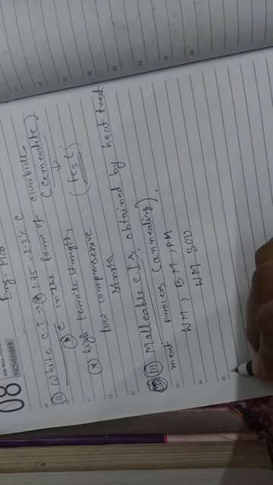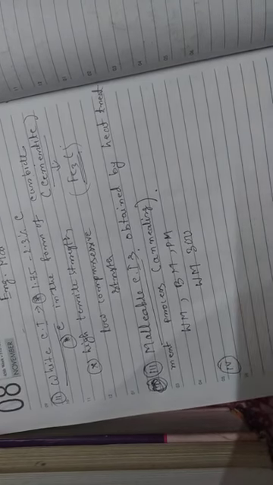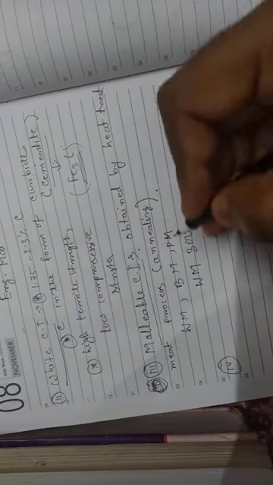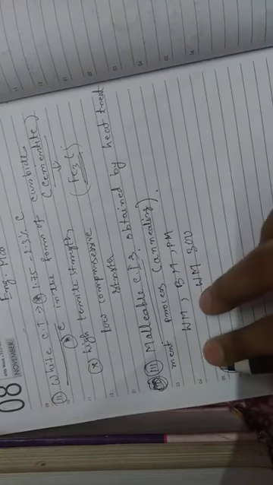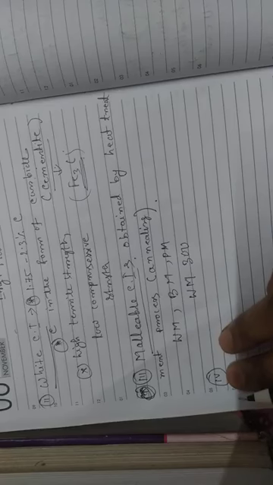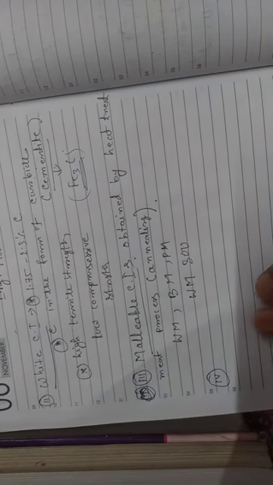So that's all about malleable cast iron, and further details are given in your study materials. Go to the study materials, and if you require any assistance, you can call me.